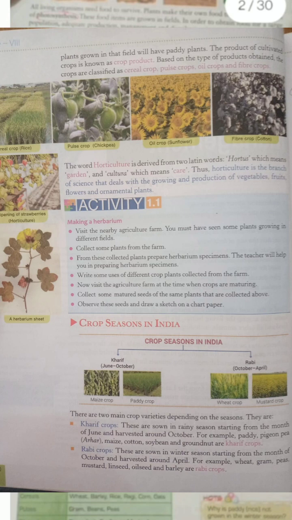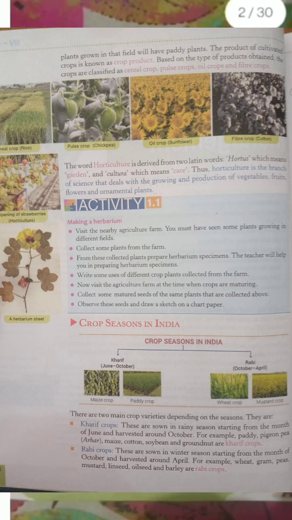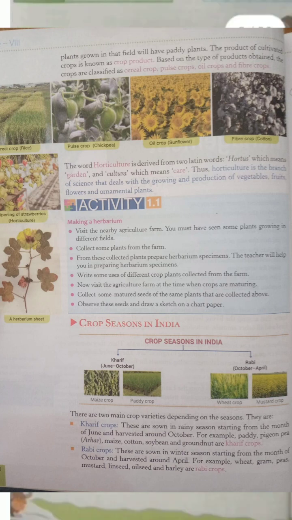and are usually harvested in the summer season. Whereas the Kharif crops are the crops which are sown pre-monsoon, during the pre-monsoon period, and they are the crops which require more water, and they are also called monsoon crops.